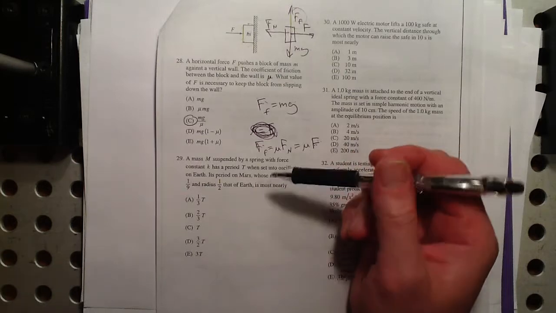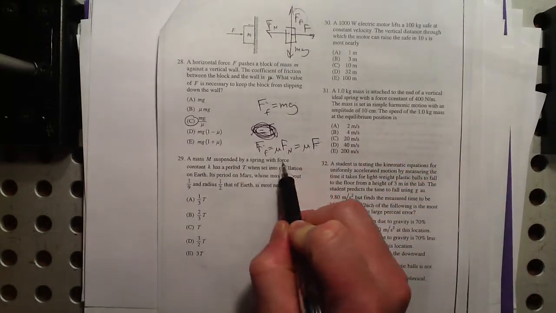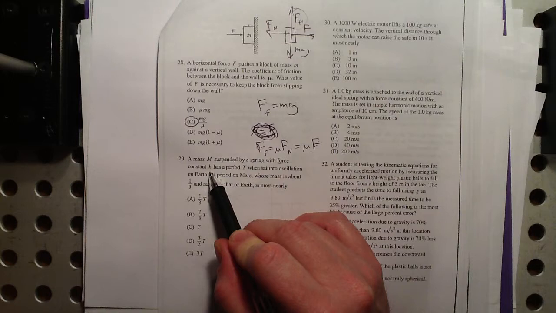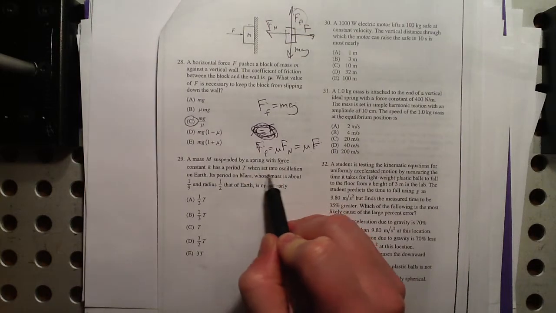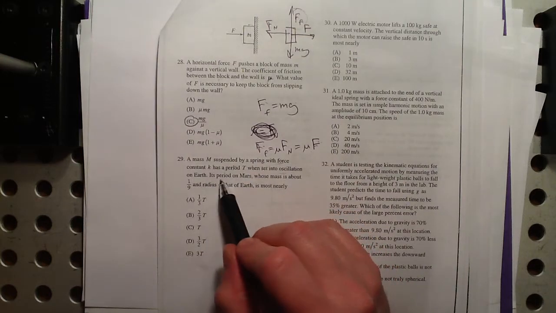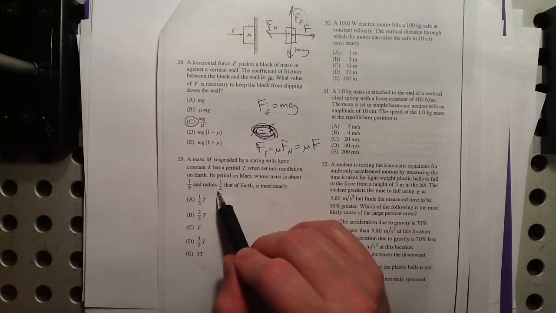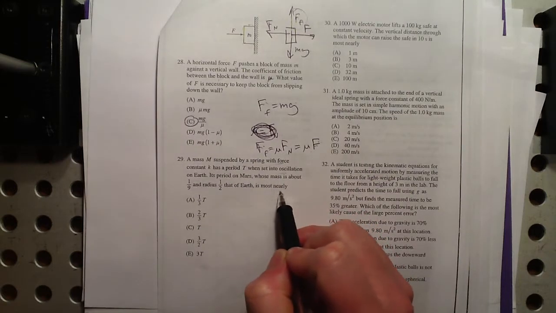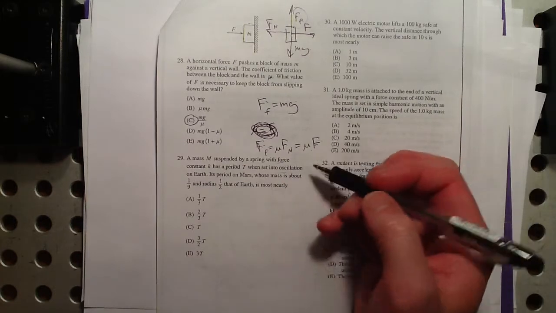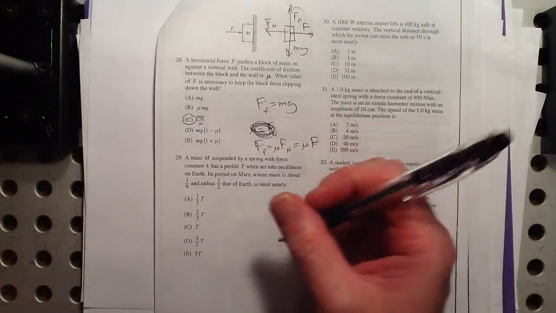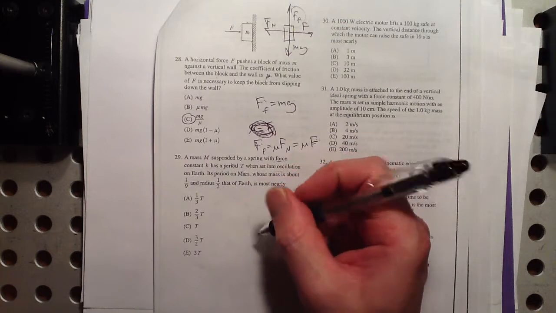Number 29, we have a mass suspended by a spring with force constant K, has a period T when set into oscillation on Earth. Its period on Mars, whose mass is about 1/9 and radius 1/2 that of Earth, is most nearly, let's see, a mass suspended by a spring with force constant. So let's see, how does this work?